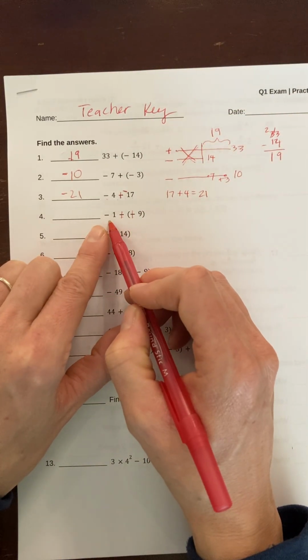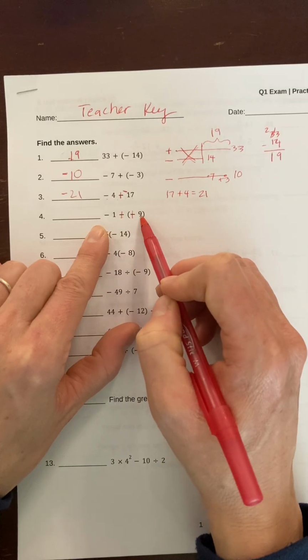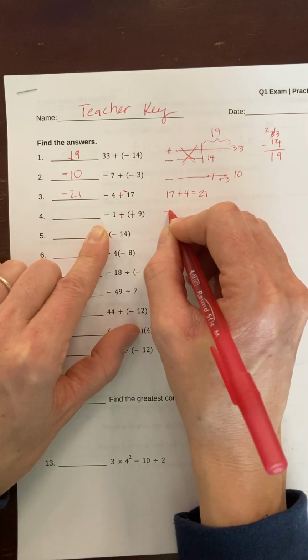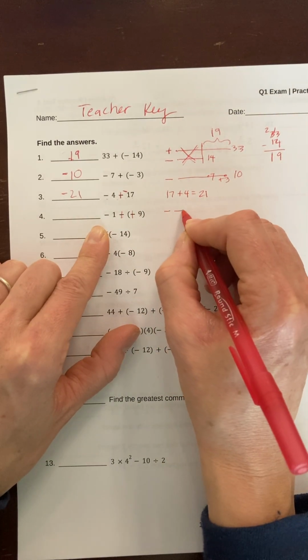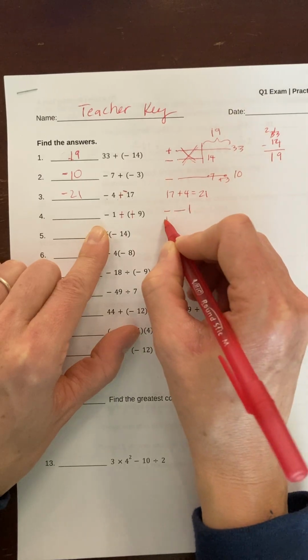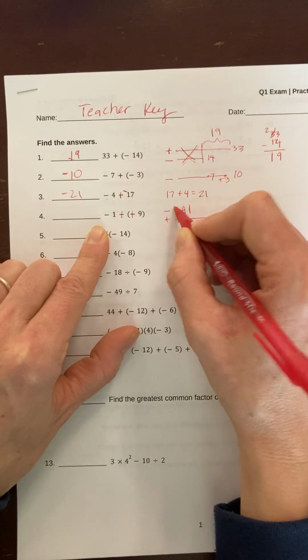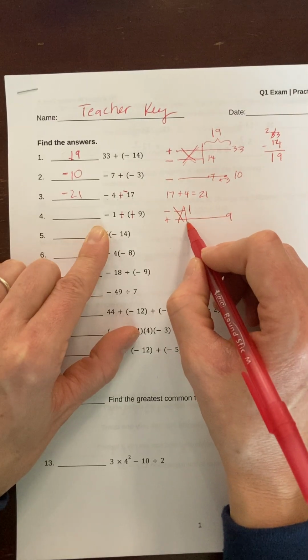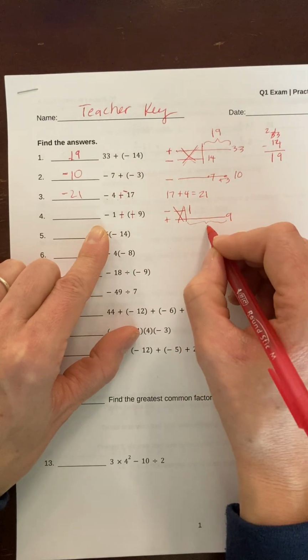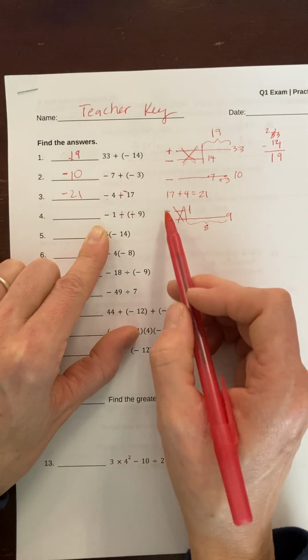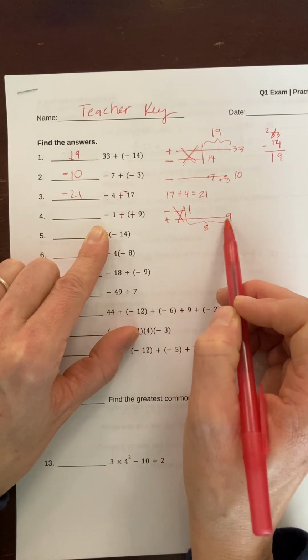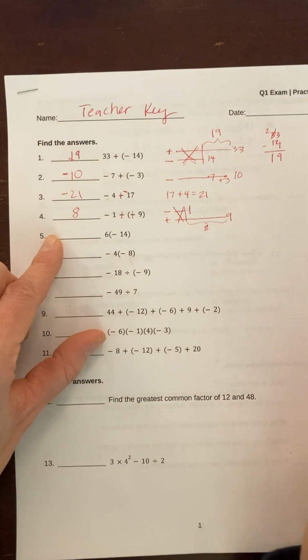Okay, now I have a minus 1 plus a positive 9. So I can draw it out. I have a minus 1, then I have plus 9, so I'm going to draw my line out to here. All right, remember, this first one's going to cancel out. So all I need to know is the difference between 9 and 1. And that's 8. Now, is it positive or negative? Well, my positive line's longer, so that's going to be a plus 8.